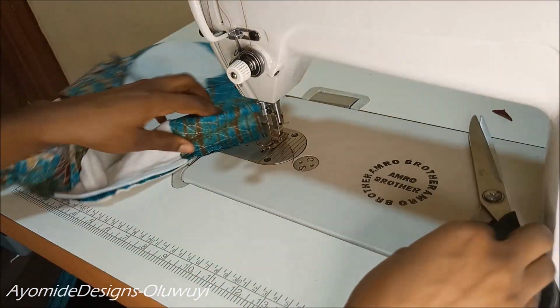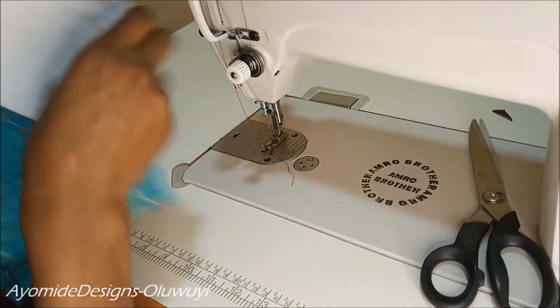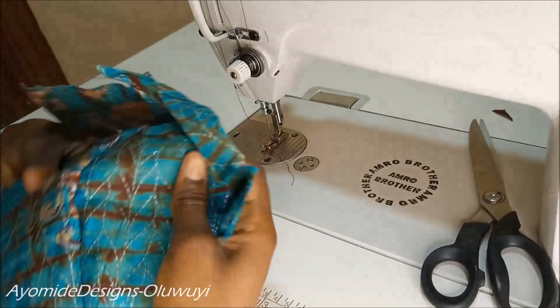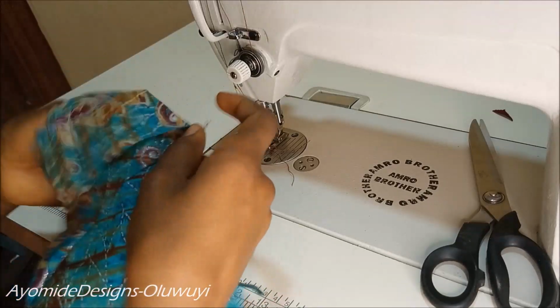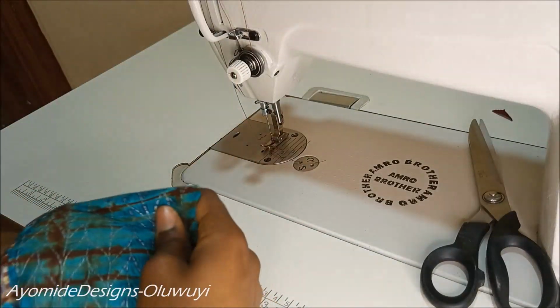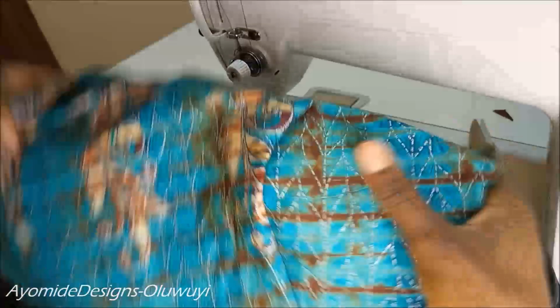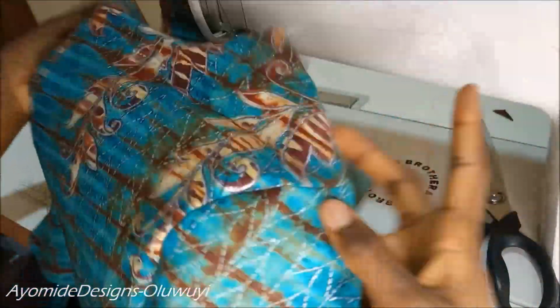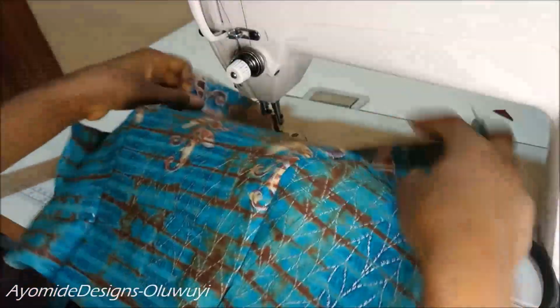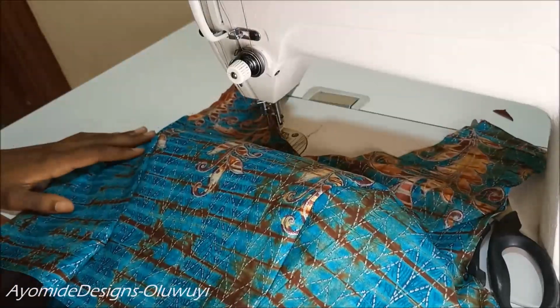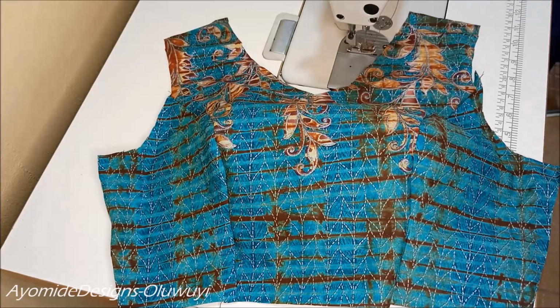Okay guys, I'm done stitching both sides of my side front to my center front, and this is the outcome of the front panel. Even without ironing, the bust area is already coming out well pronounced. So this is the outcome of the front panel. You can see the way the bust area is well defined.